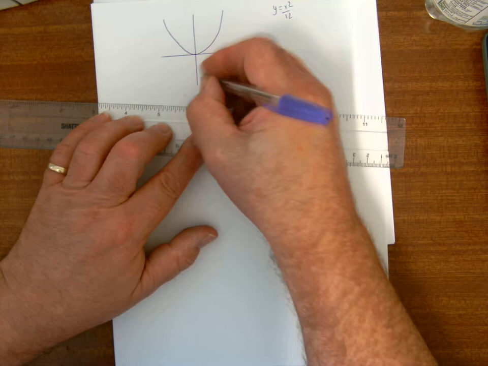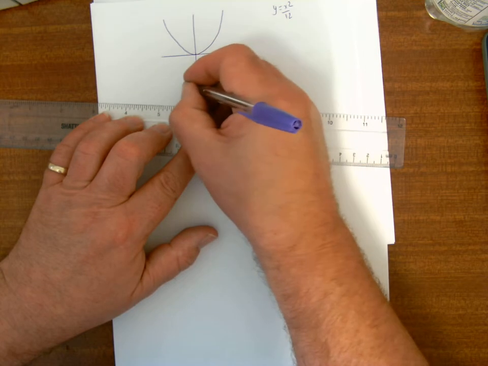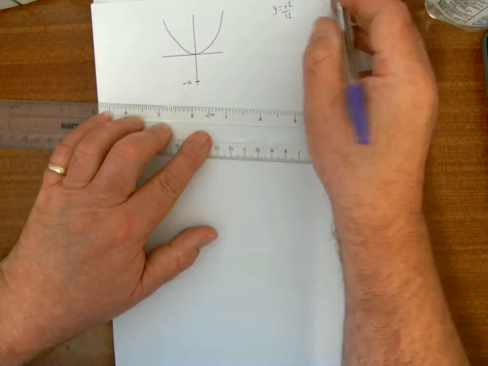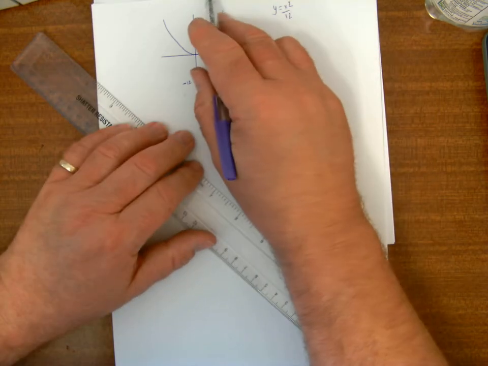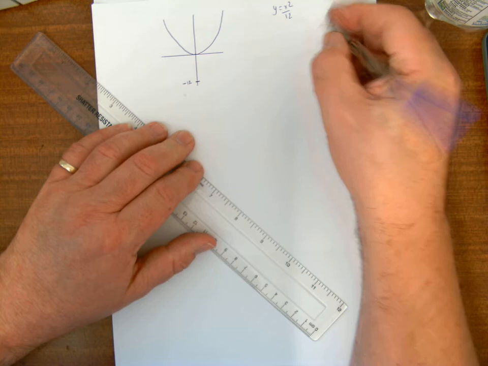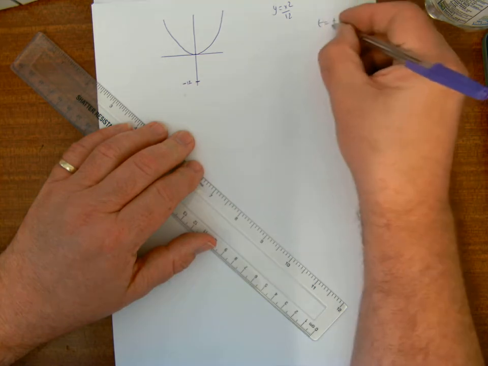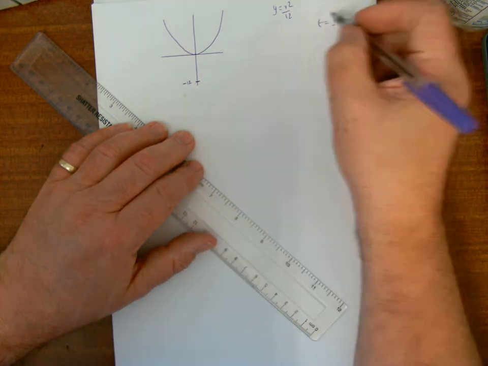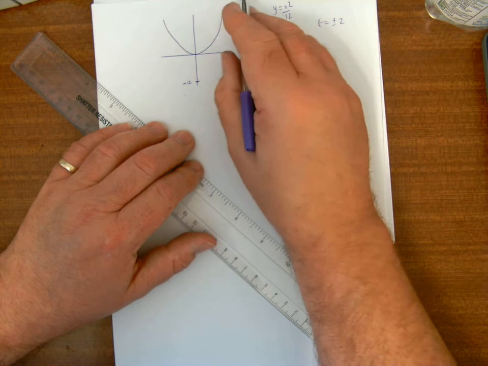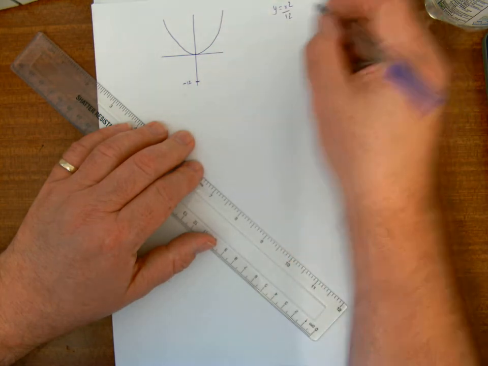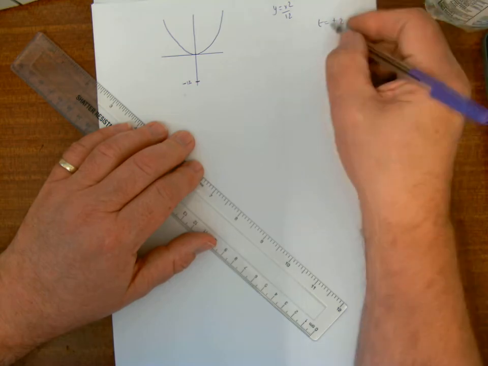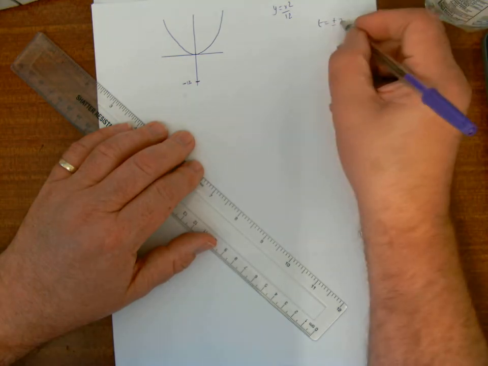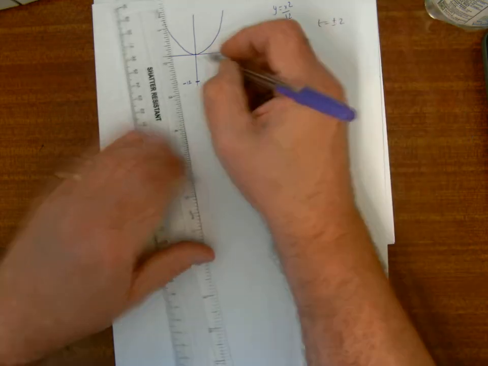I've drawn the tangents from (0, minus 12), so it's down to minus 12 there. What I found is t was plus and minus 2, and the equation of the tangent was y equals tx minus 3t squared. t was the gradient of the tangent, so the gradients of the tangents are plus and minus 2.